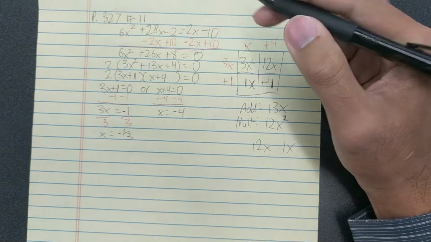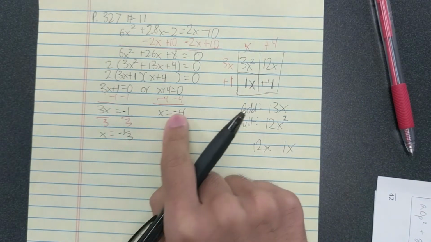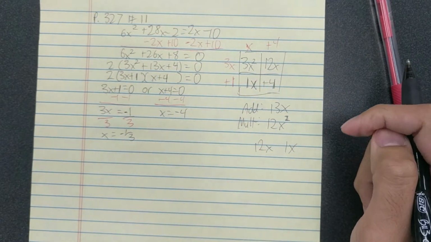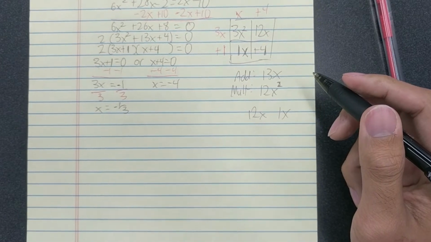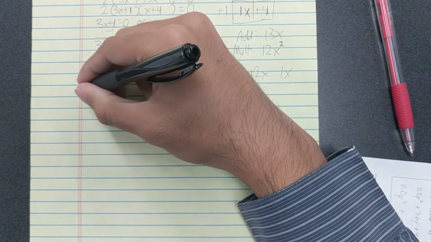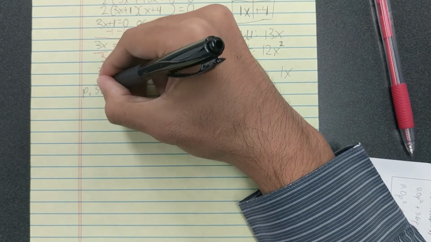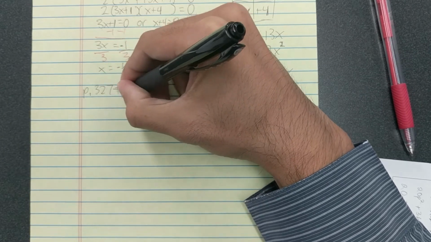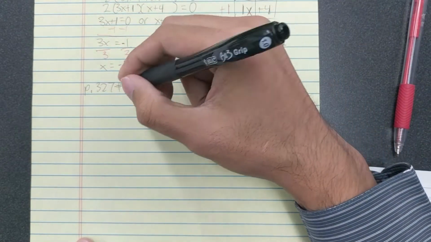Okay, so we get two answers. X could be negative a third, and x could also be negative 4. Okay, so for this same page, number 15, I won't solve completely, but I'll set it up.